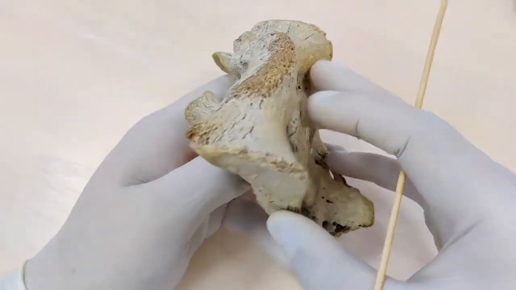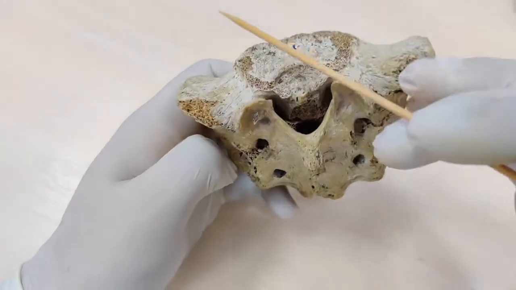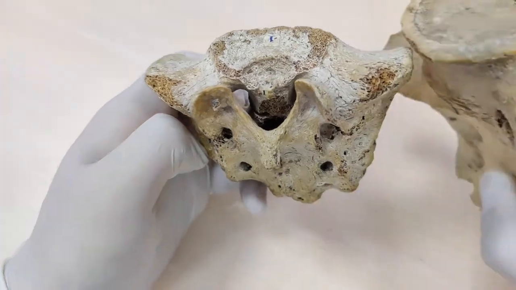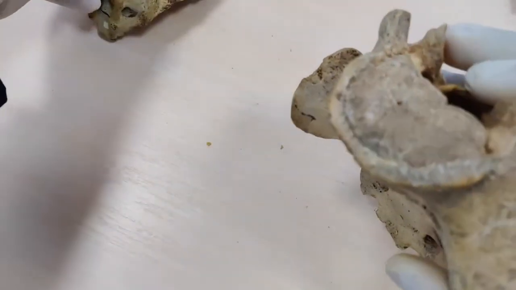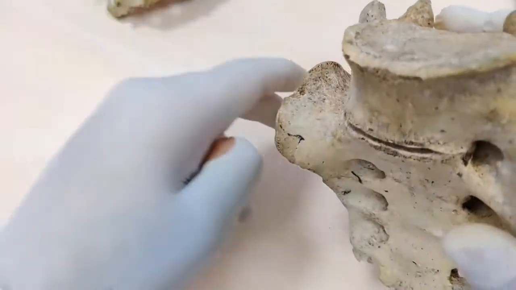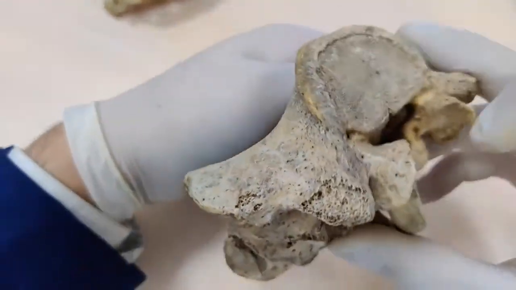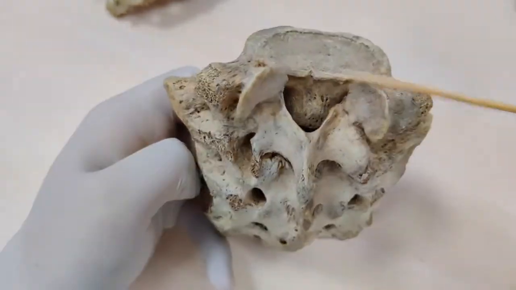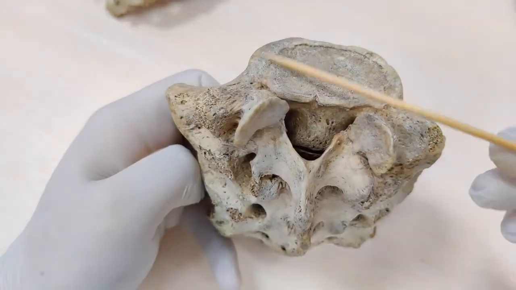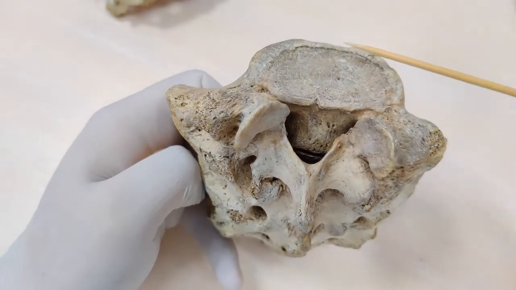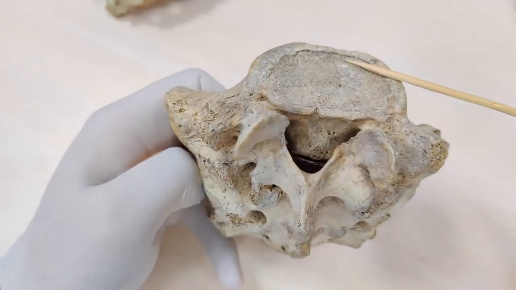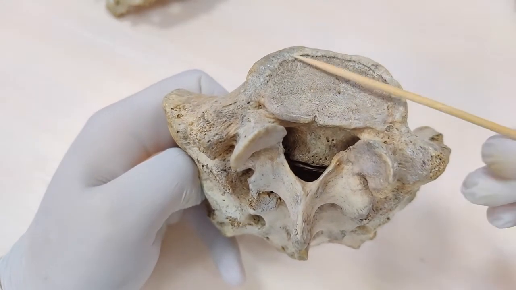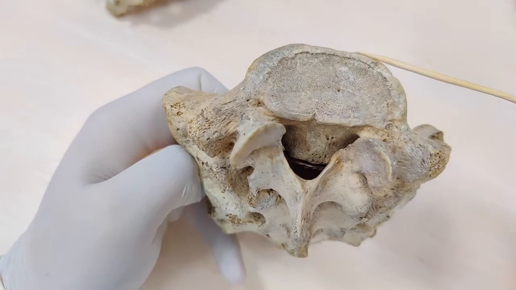Moving on to the base of the sacrum. This is the base of the sacrum, and for a clearer view or a better understanding, we'll use this sacral bone. So the upper surface of sacrum is formed by the upper surface of the first sacral vertebra. The body, as you can see here, resembles the body of the 5th lumbar vertebra.